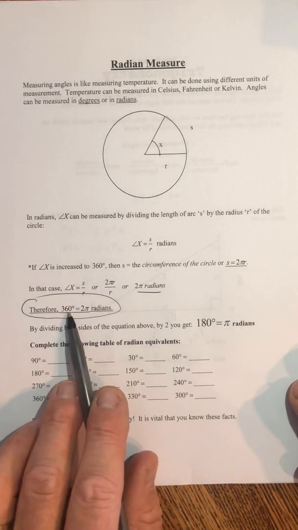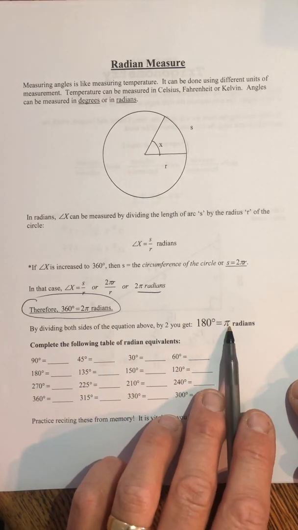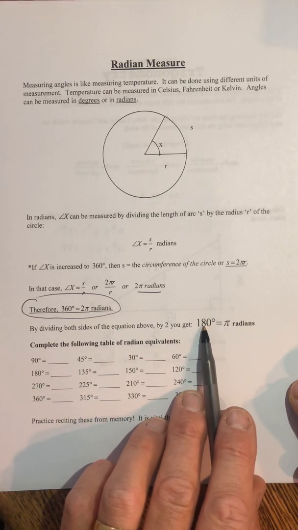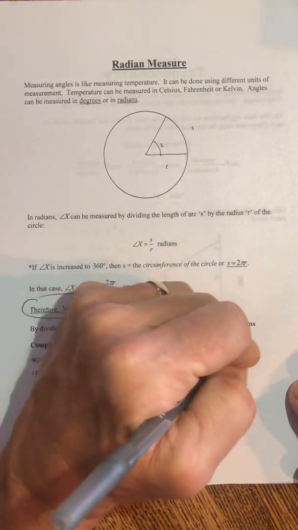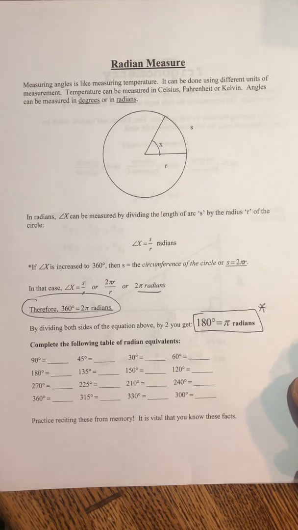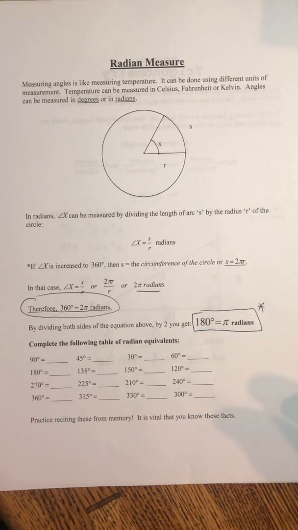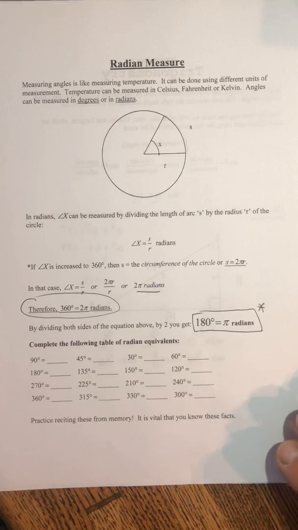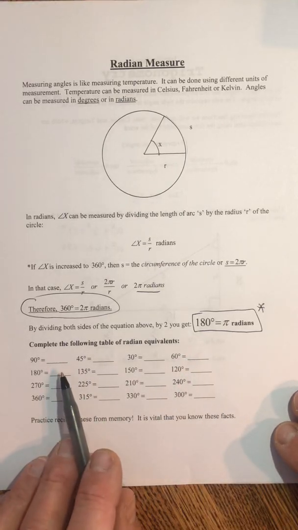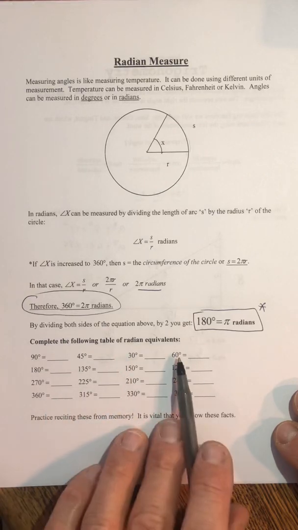If you divide both sides of that equation by 2, you get a radian equivalent. Pi radians is equivalent to 180 degrees. This is the staple that I want you to know first and foremost: 180 degrees is equivalent to pi radians. And pi, of course, is just 3.14159 and so on, but we're just going to keep it in terms of pi. So in terms of pi, let's complete this table of radian equivalents.